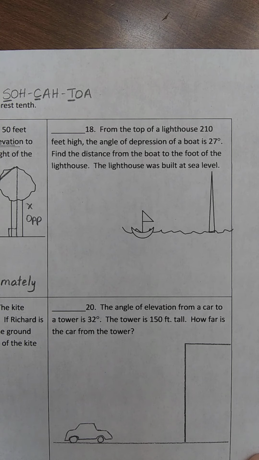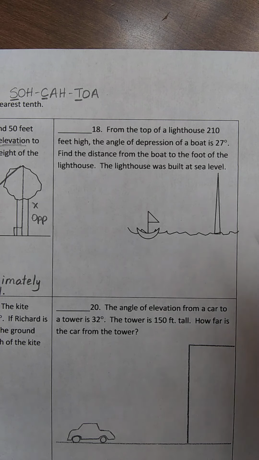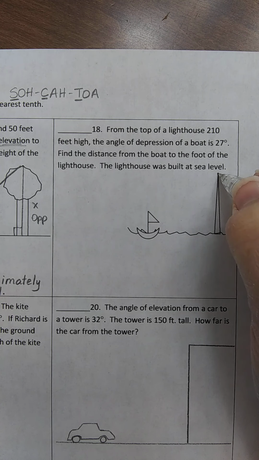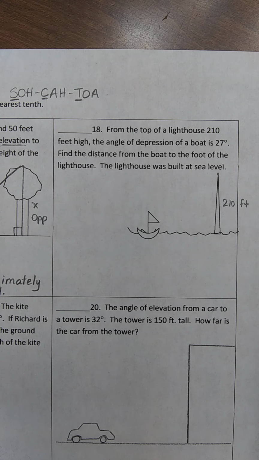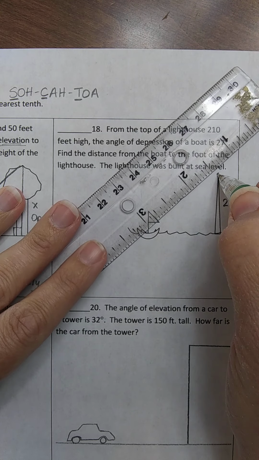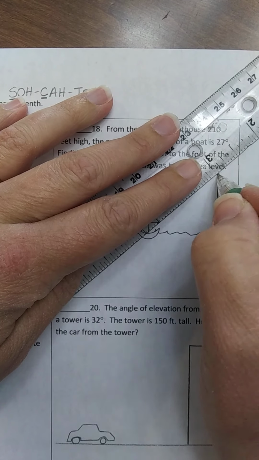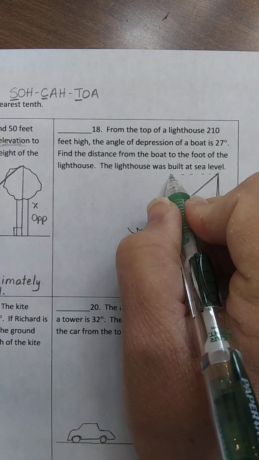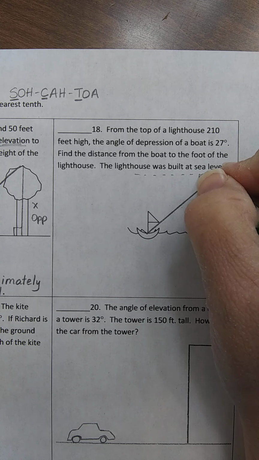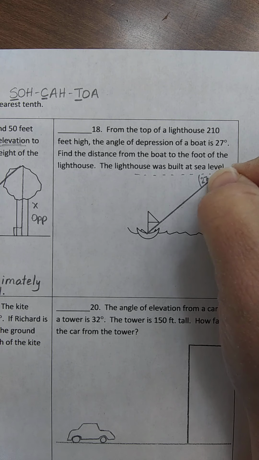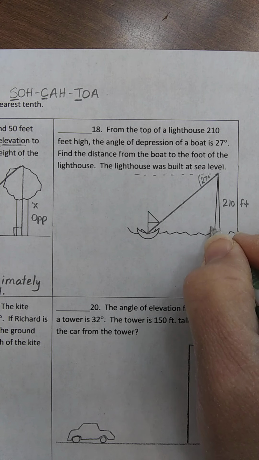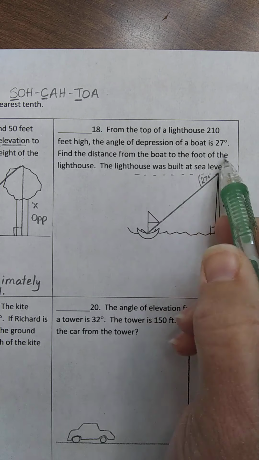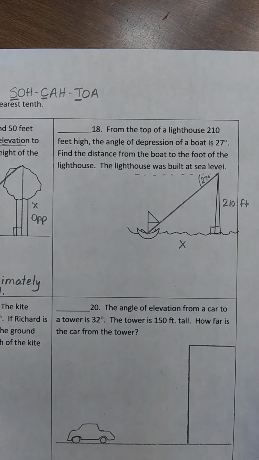All right, moving on to the next computer enhanced drawing. The top of a lighthouse, can't you tell that's a lighthouse, is 210 feet high. The angle of depression, so we're looking down at the boat. And remember, natural line of sight is flat, parallel to the ground. So this angle is 27 degrees. And what we want to find is the distance from the boat to the foot of the lighthouse. So this is what we're looking for.